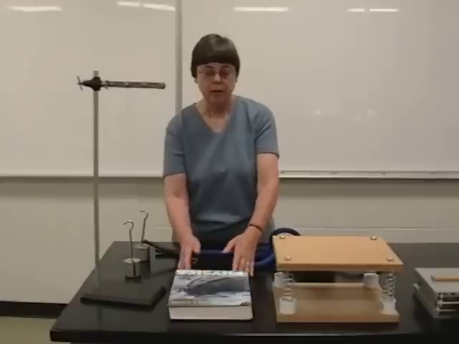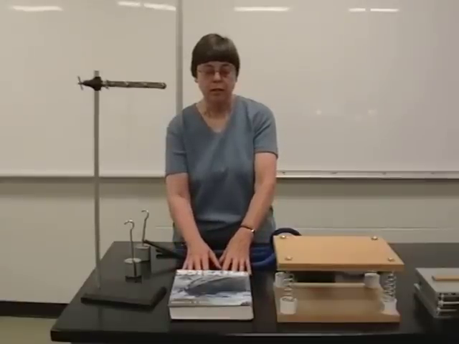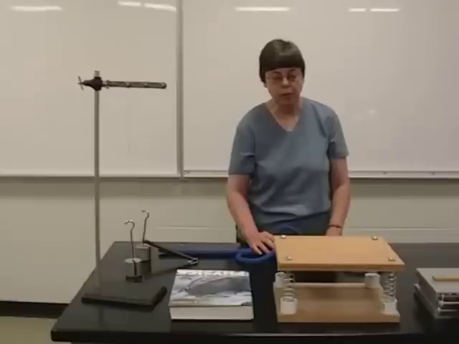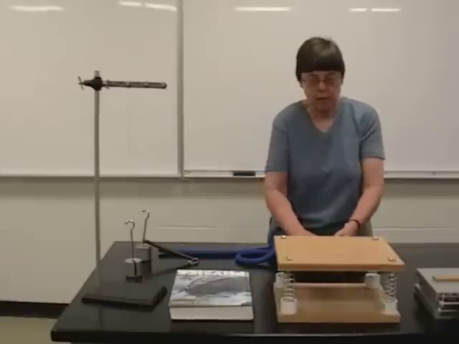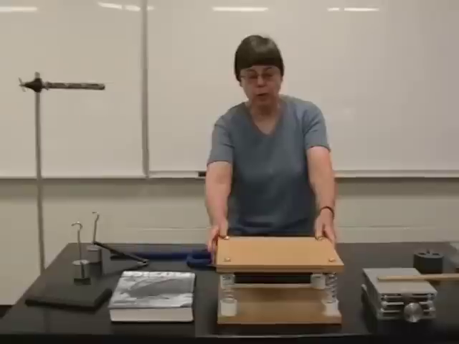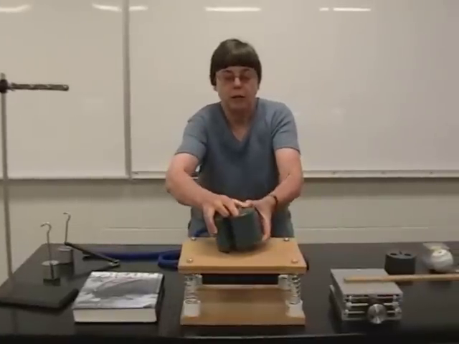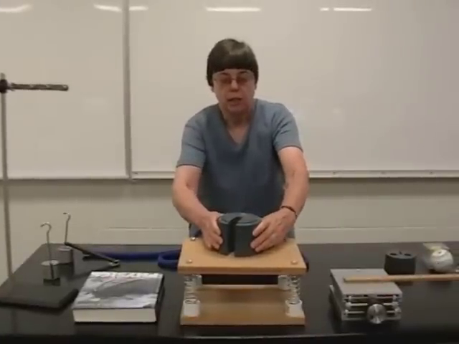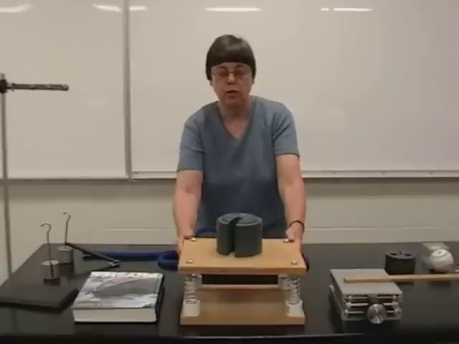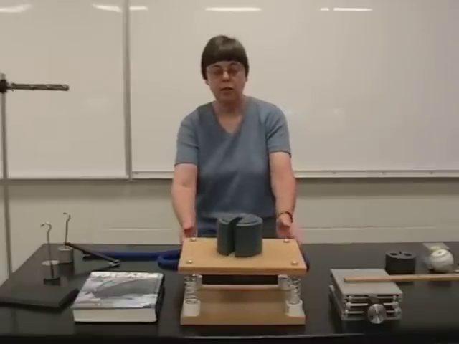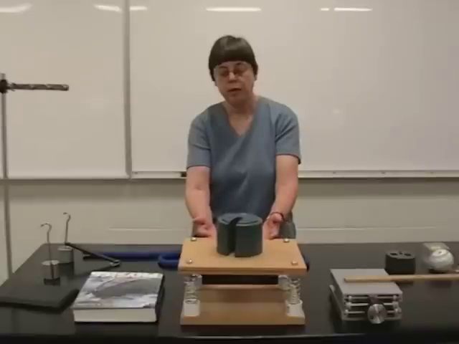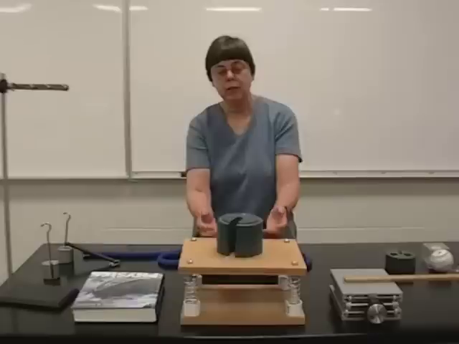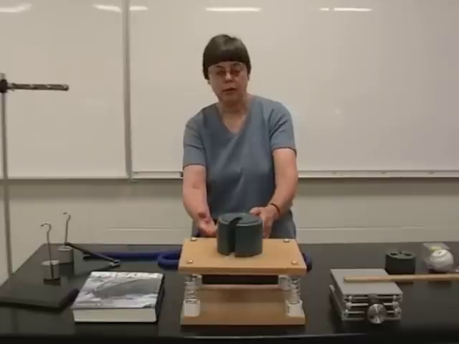Now, it may not be obvious that a support force exists on the book, so we have a couple of demonstrations to help you with that. There's a platform with springs on it, and I put a heavy weight on here, and you can see the springs compress just a little bit. That suggests that the platform is exerting an upward force on the weight.